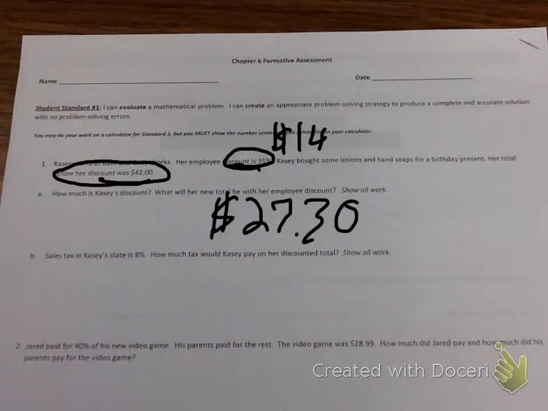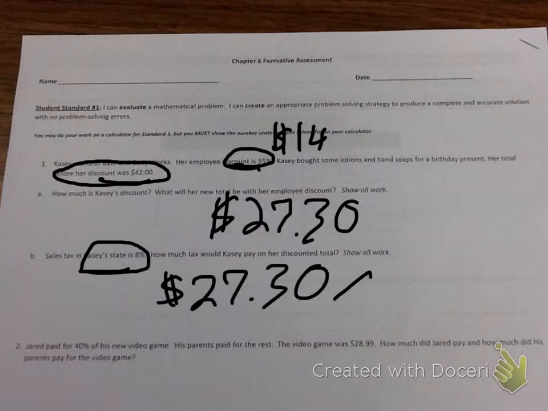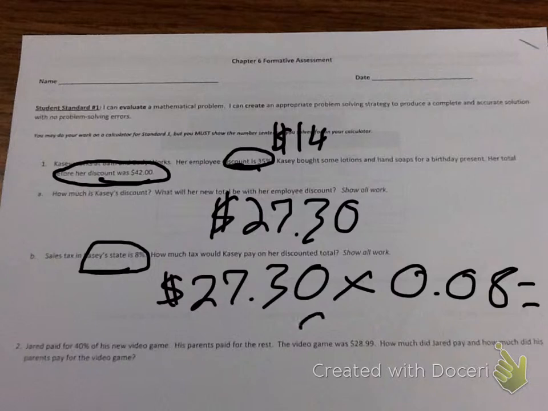So then if we want to take this to 1B, or we want to calculate the sales tax, and it's 8%, how much tax would Casey pay on her discounted total? Discounted total is $27.30. The sales tax is 8%. We can multiply $27.30 by 800ths, and that product equals $2.18. I think there are other ways to solve it, but that's probably the most efficient way when we have the ability to use our calculator. Obviously, you could set a proportion, you could take partial percents, but this would probably be the most efficient way.